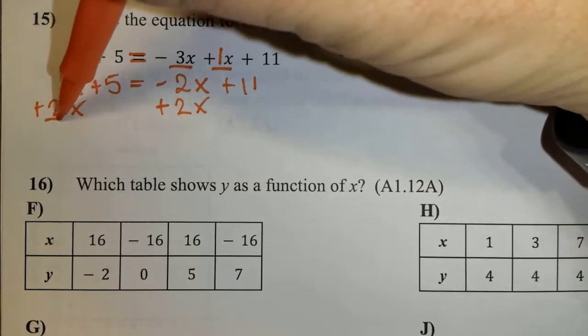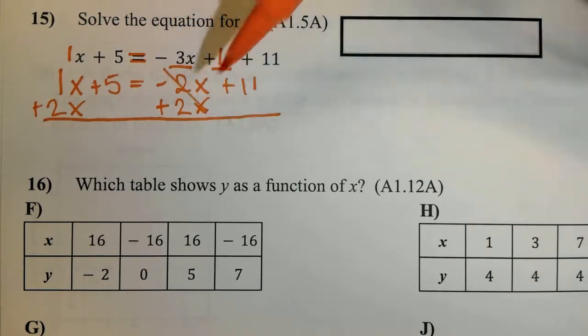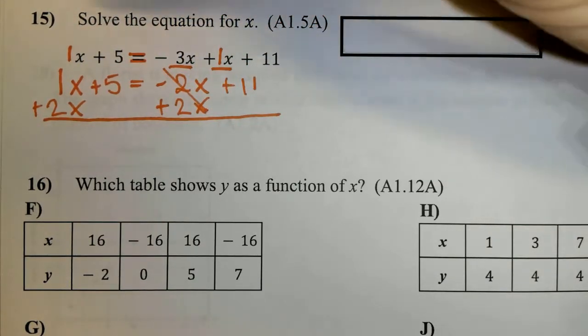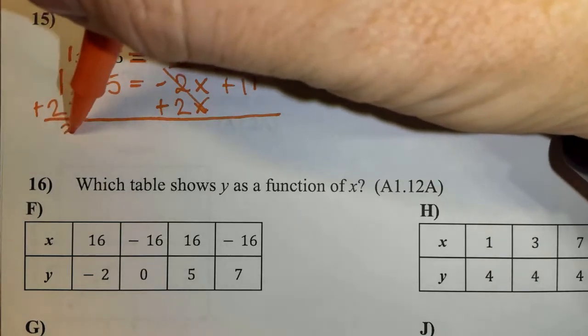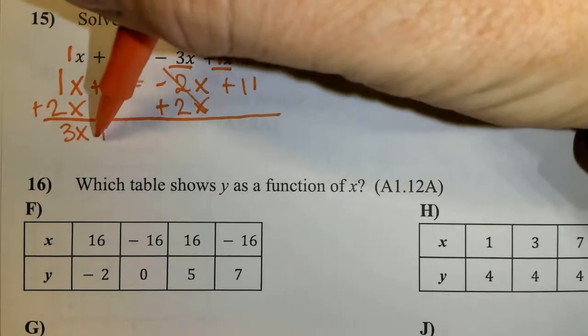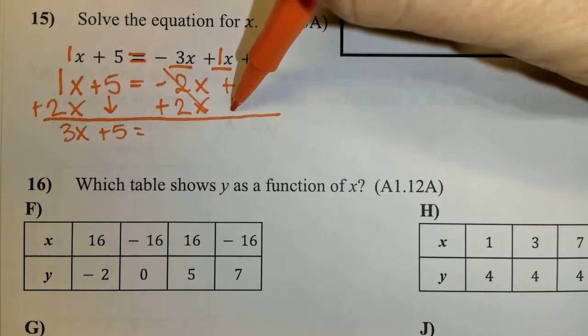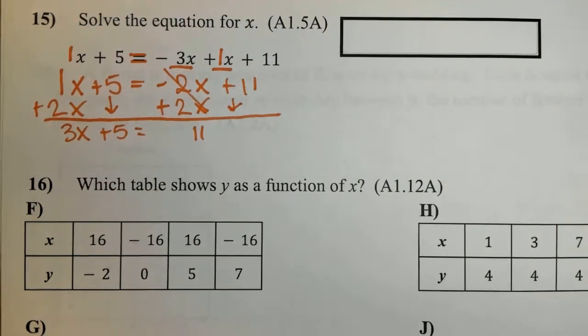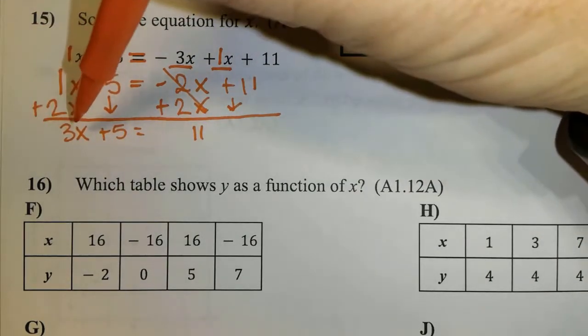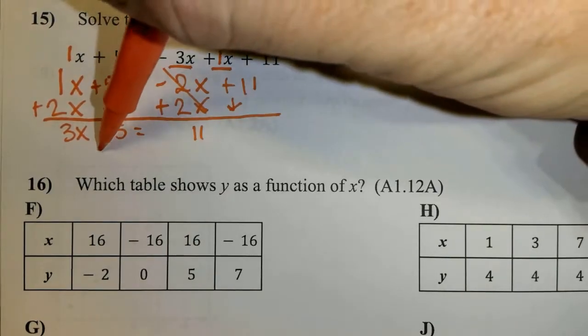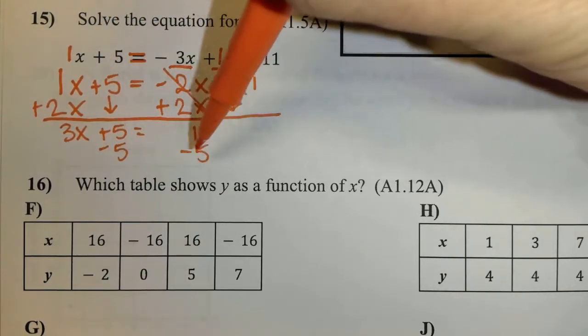So between 1x and negative 2x, negative 2 is definitely smaller. And since we always do the opposite, I'm going to add. So I have 3x plus 5 equals 11. Now, if x is on the left, my number has to go to the right, so I subtract.